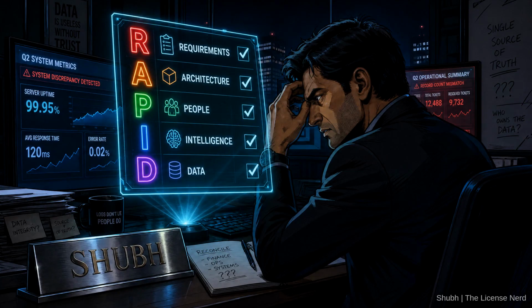P stands for people. Do you have the staff to maintain a complex tool? I stands for intelligence. How deep is the license knowledge? Can it handle complex processor licensing? D stands for data. What discovery sources does it support? Can it ingest data from your existing tools? How good is the normalization library?